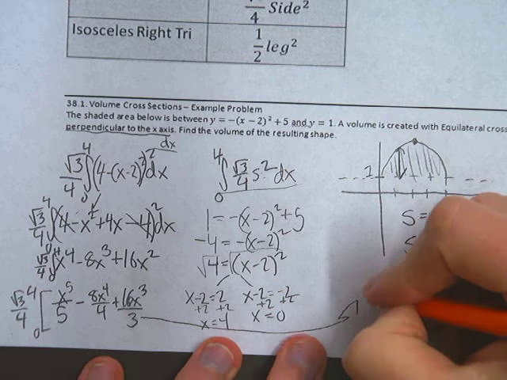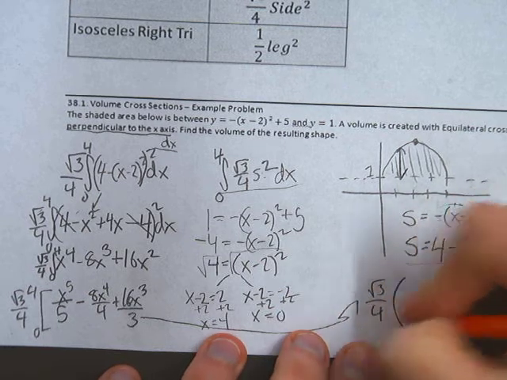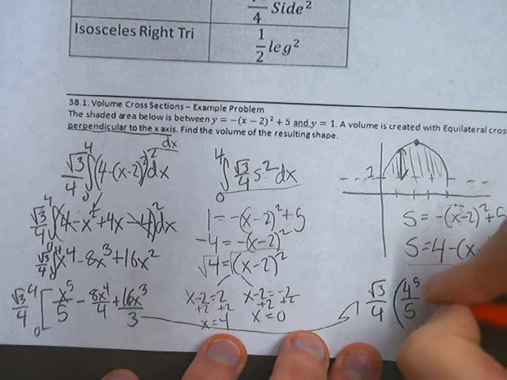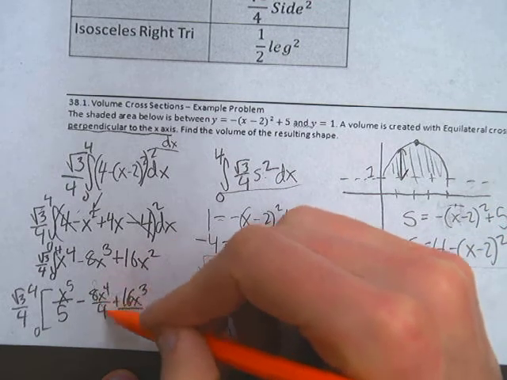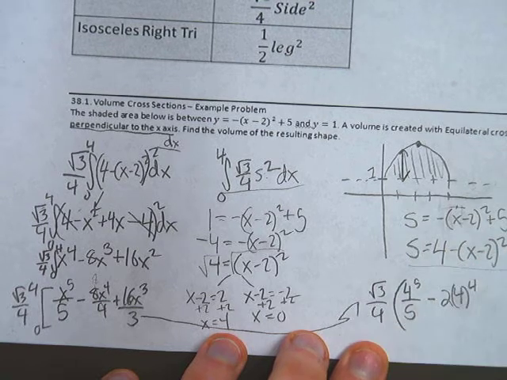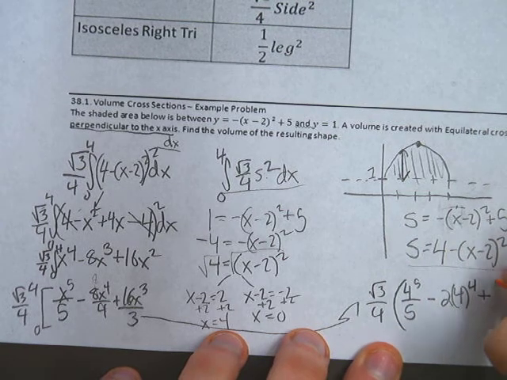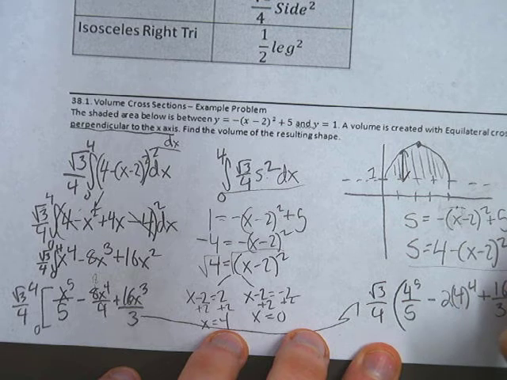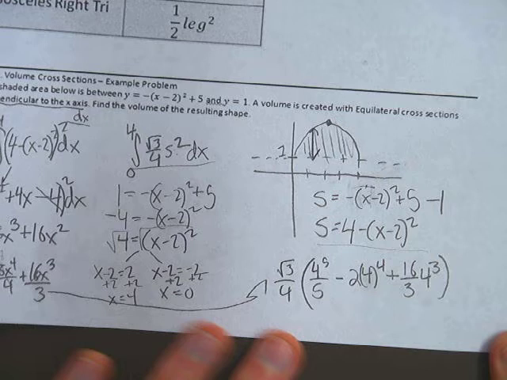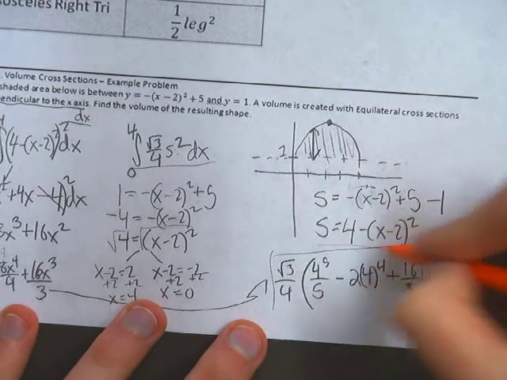So I get a root 3 over 4 in parentheses times 4 to the 5th over 5 minus 8 divided by 4 is just 2, 2 times 4 to the 4th plus 16 thirds times 4 cubed. And that's a solid place to stop. That is a good answer as it's written.